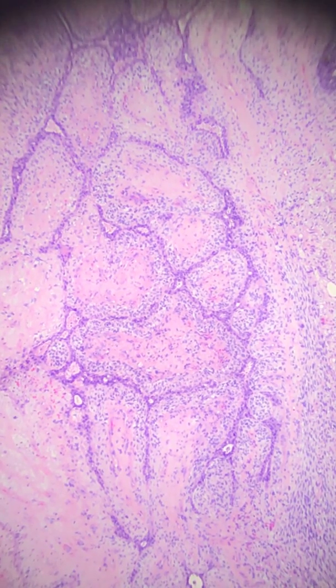It's not a tumor you see all the time, but it's one that's instantly recognizable, I think, and I hope this was helpful.